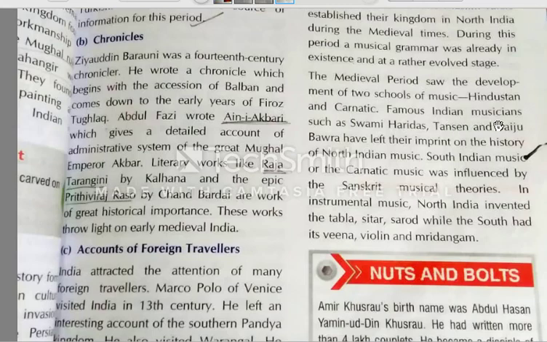Famous Indian musicians such as Swami Haridas, Tansen and Baiju Bawra have left their imprint on the history of North Indian music. Okay, the famous musicians of that time: Swami Haridas, Tansen, and Baiju Bawra were famous musicians of the medieval period.